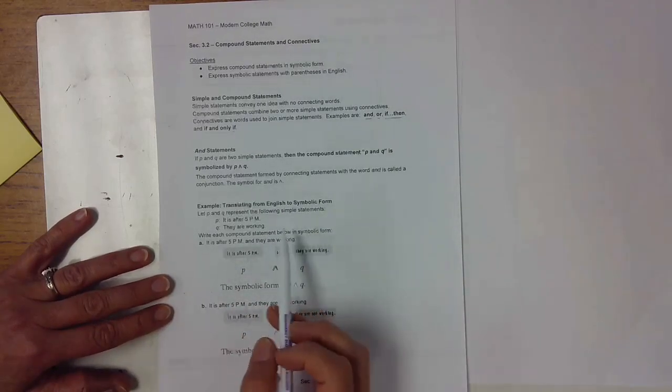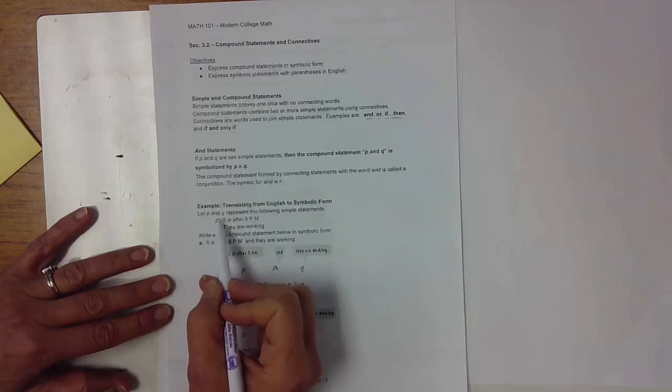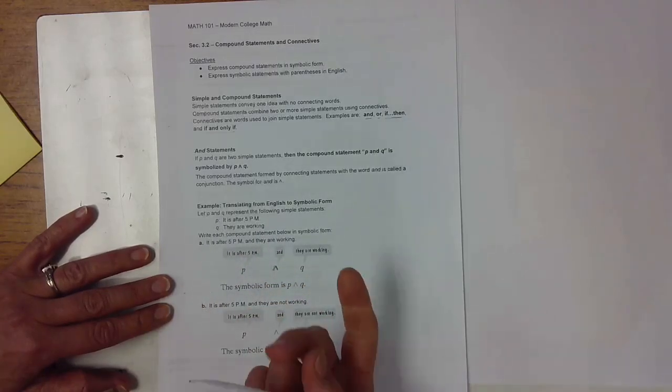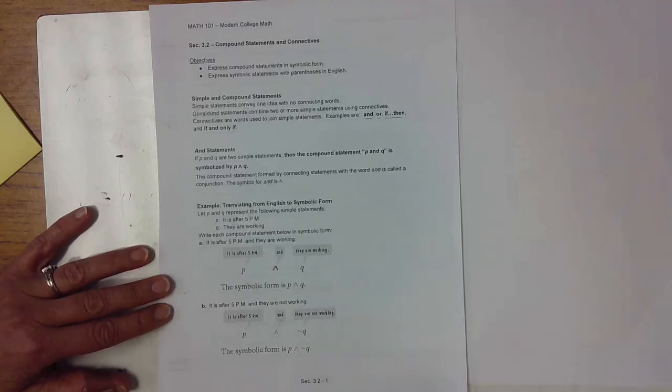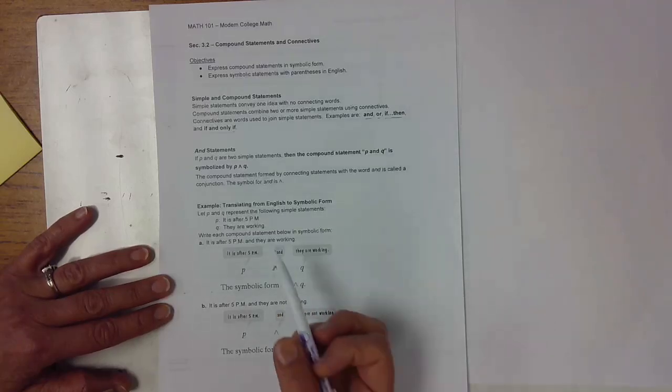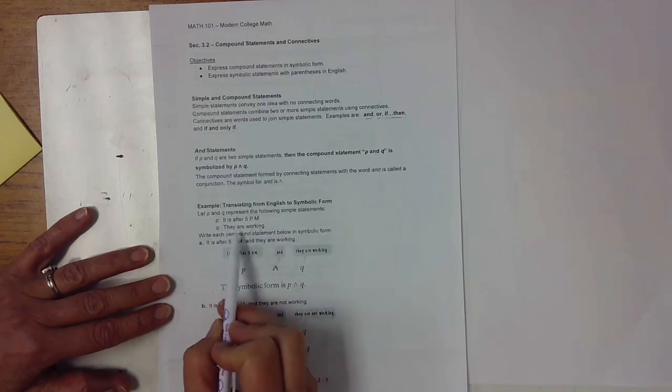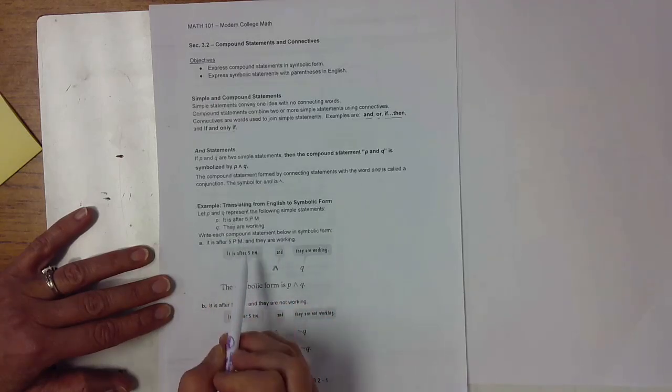When we translate English statements to symbolic form, remember we talked about letting a variable represent just a statement. And a statement, remember, can be either true or false. It cannot have multiple answers. So "it is after 5 p.m." and "they are working" means that those are both statements. And so they assigned P to "it is after 5 p.m." and Q to "they are working."